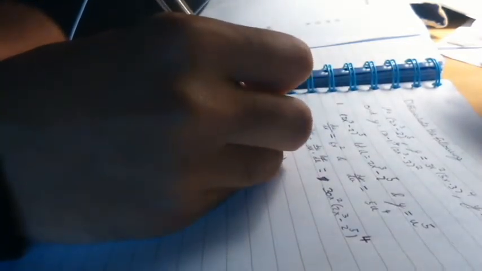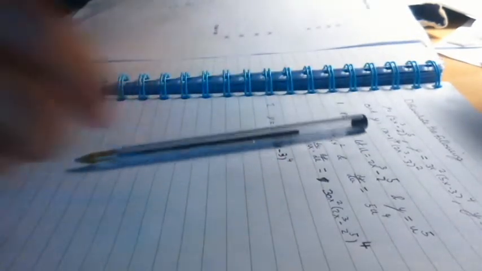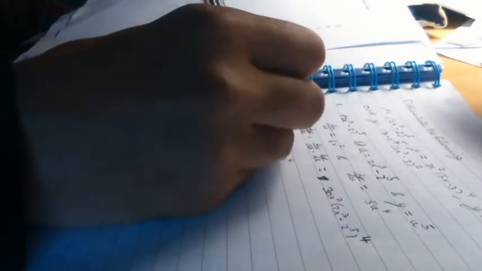My pen's actually run out of ink, now there we go. So I can show you what I'm doing. We've got 3x squared times (5x minus 3) to the power of 4. So we have two functions multiplied by each other, so this is two functions, and we have to use the product rule.